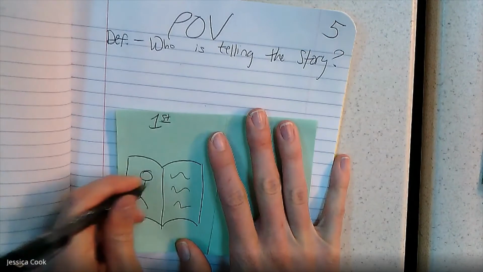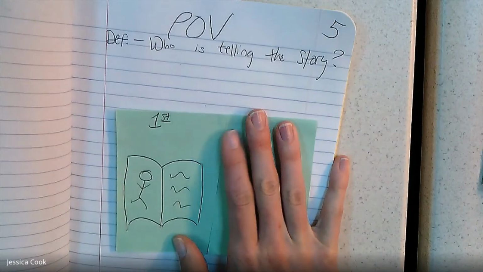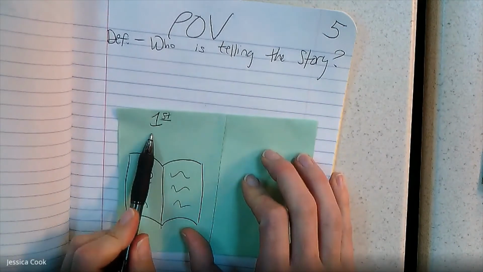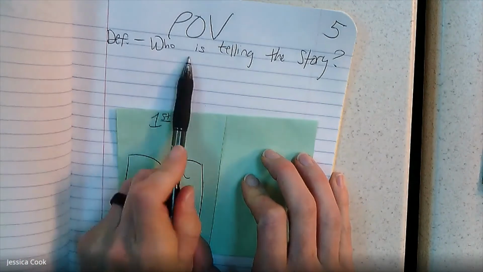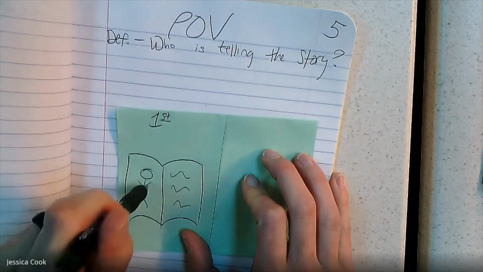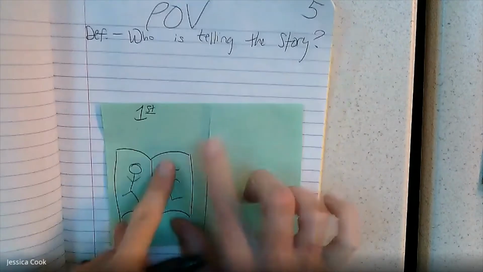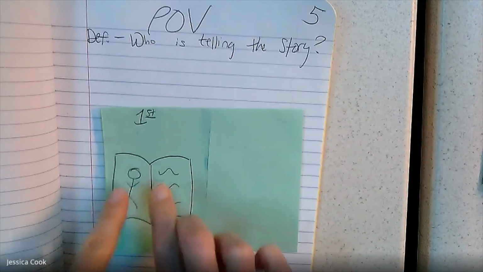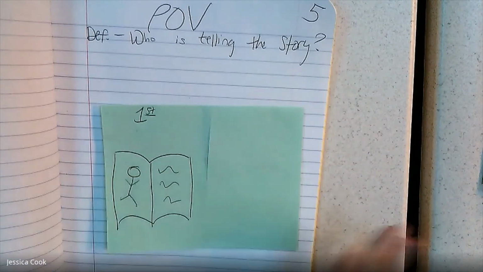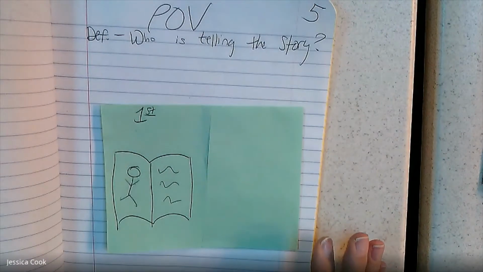And I drew our narrator. In a first person point of view, the person telling the story is in it. They are in the story. See how they're like literally in the book? They're in the story. It's happening to them. They can see everything. They're talking about everything.